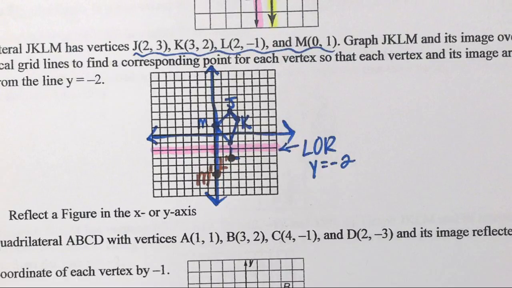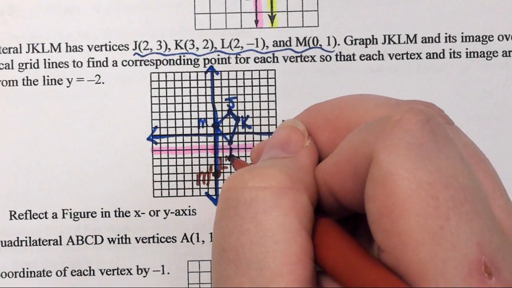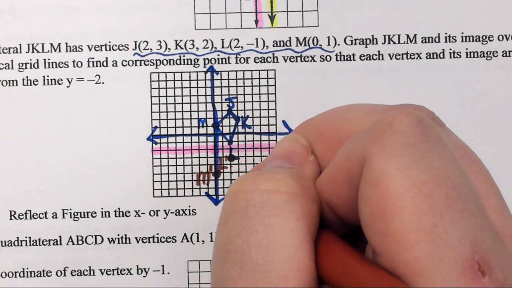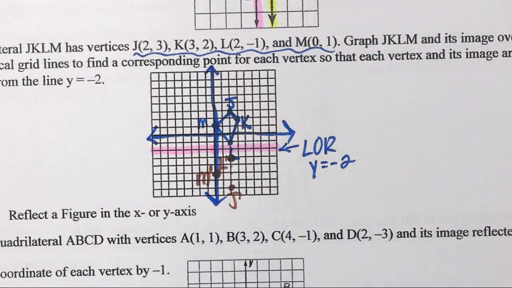J is 1, 2, 3, 4, 5 above, so my new J prime needs to be 5 below. 1, 2, 3, 4, 5 below. And then K is 1, 2, 3, 4 above. So K prime needs to be 1, 2, 3, 4 below.